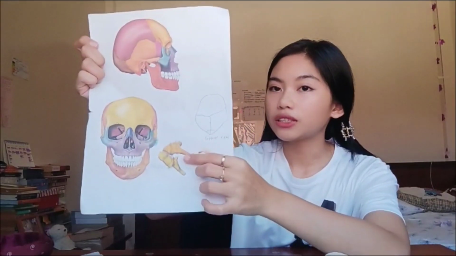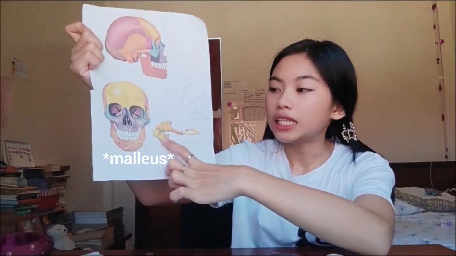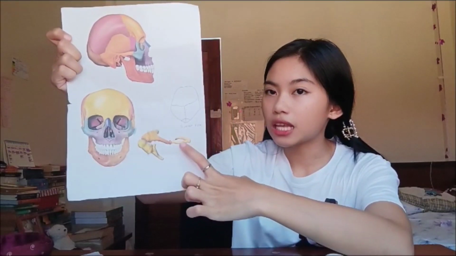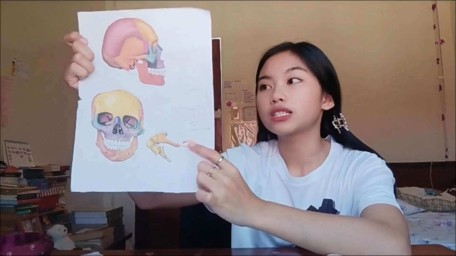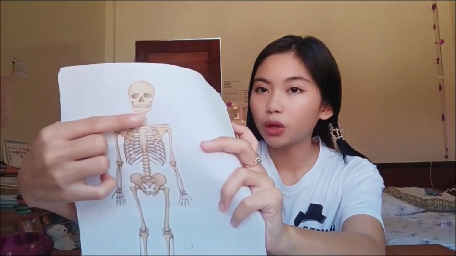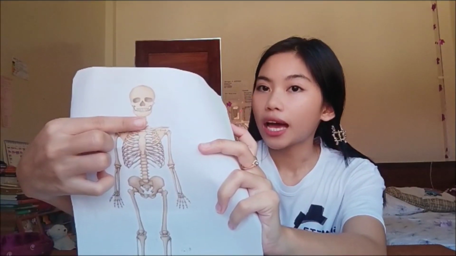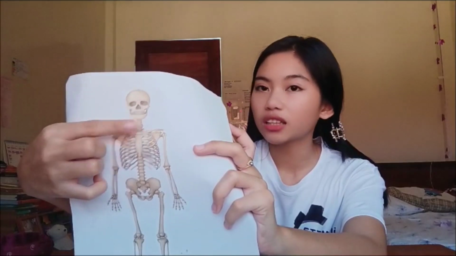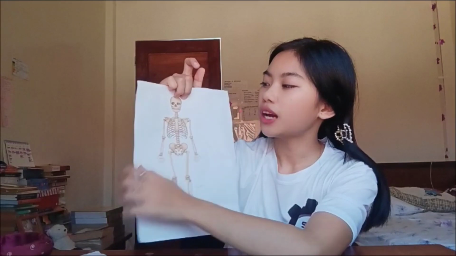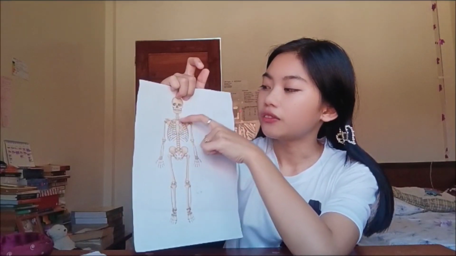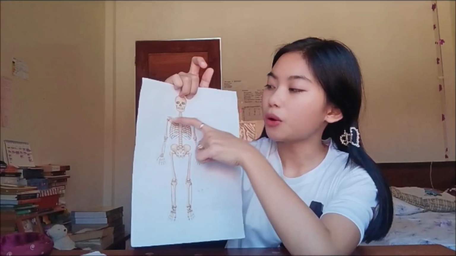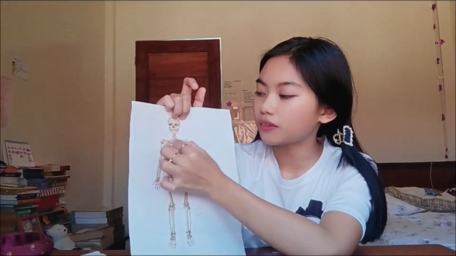We also have here the ear bones, the incus, the malleus, and the stapes. The stapes is the smallest bone in our body. Next, below the mandible, we have here the hyoid bone. Hyoid bone is not attached to any other bone. And then we have the clavicle, the scapula bones, and then we also have here the sternum.